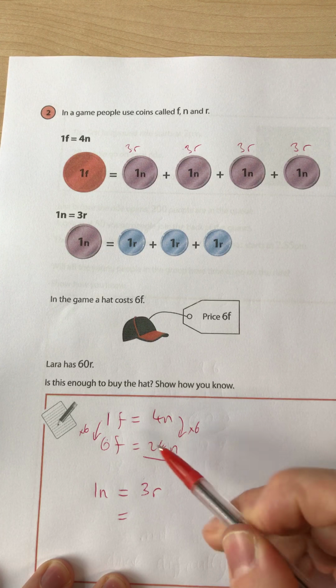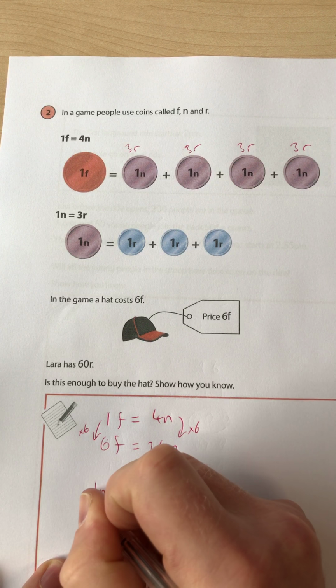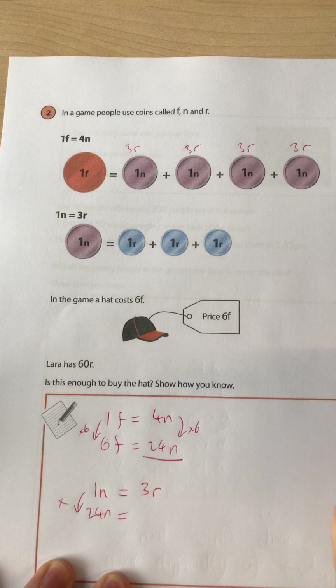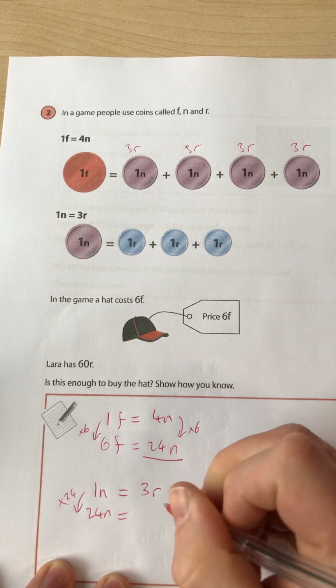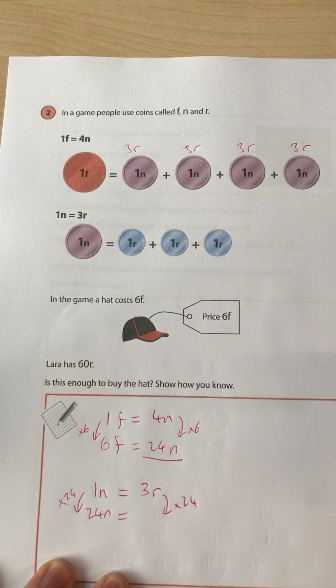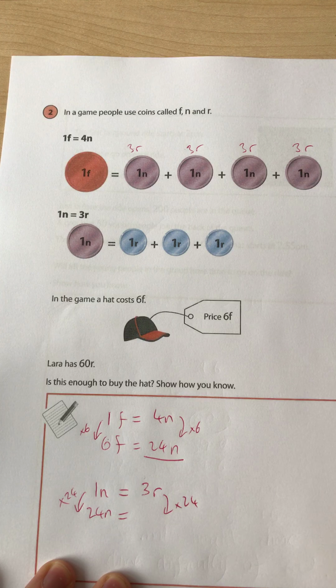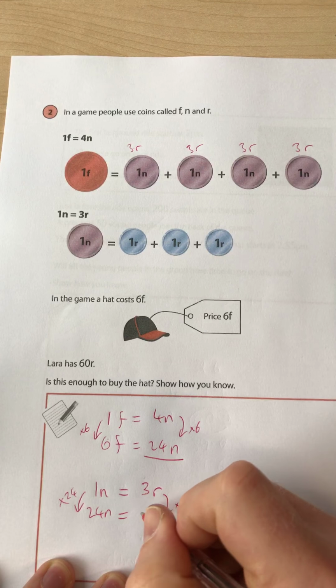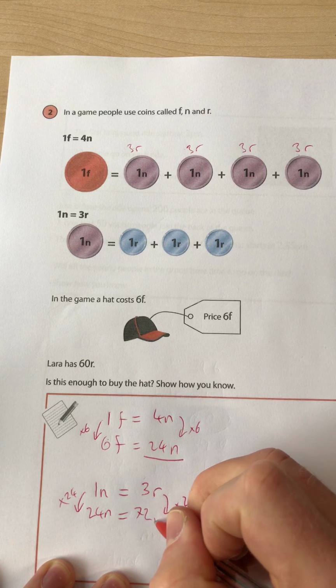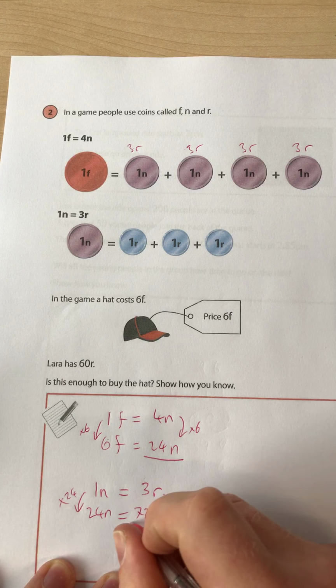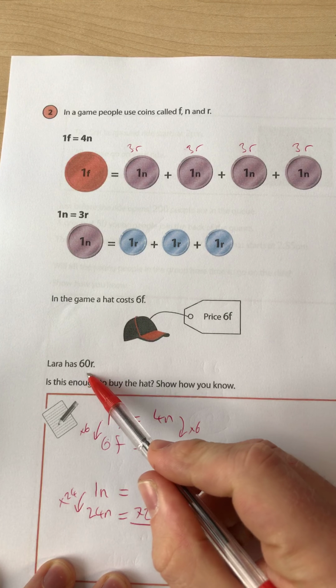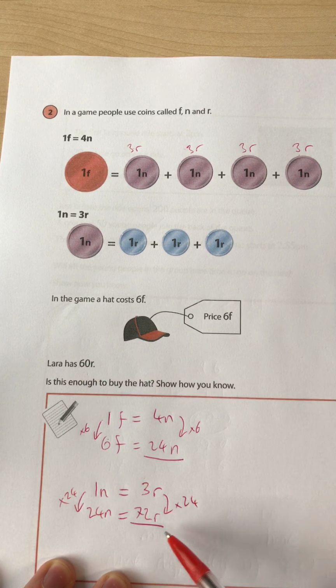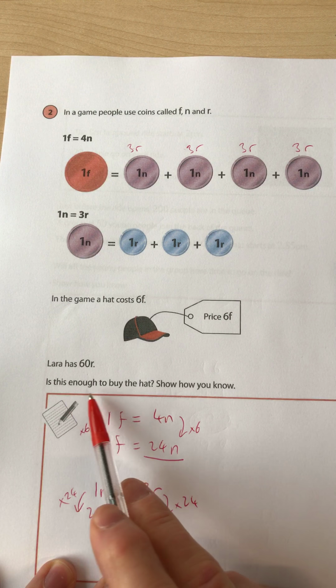So if I've got 24 N's, what do you times 1 by to get to 24? Well, 24. So I'll times 3 by 24, which is 72. Lara only has 60. Well, we know the hat actually costs 72. Is there enough to buy the hat?